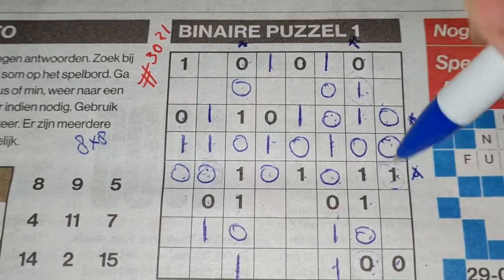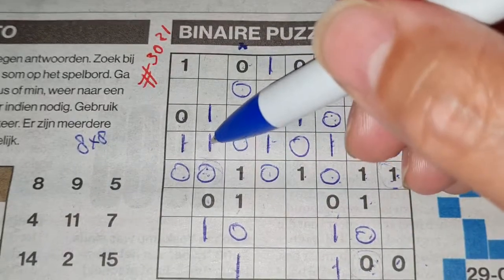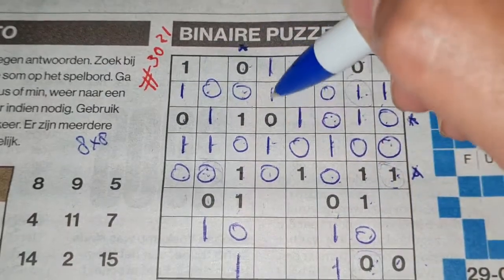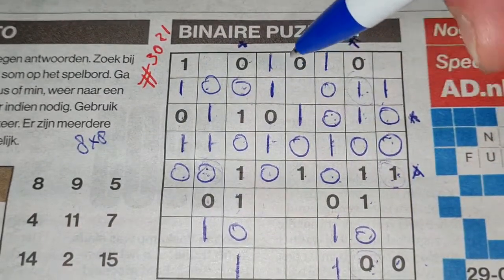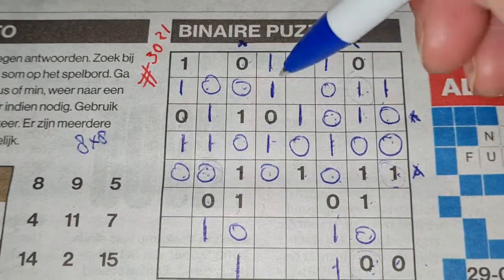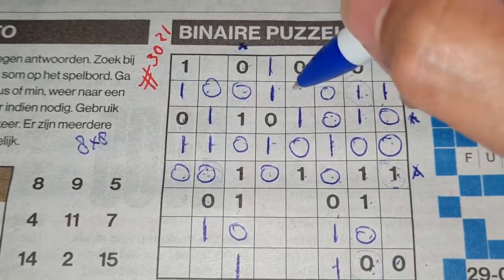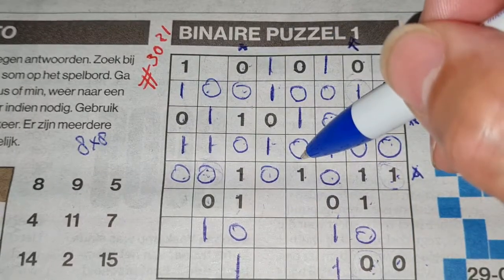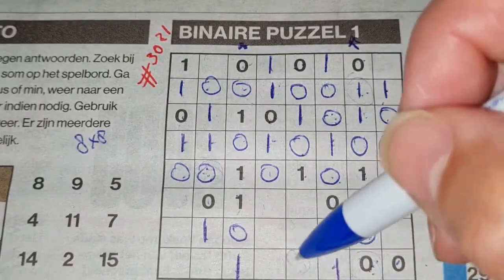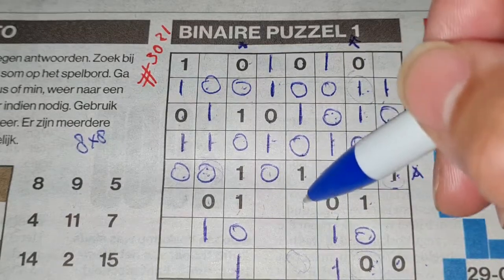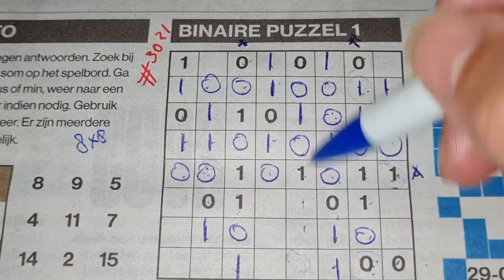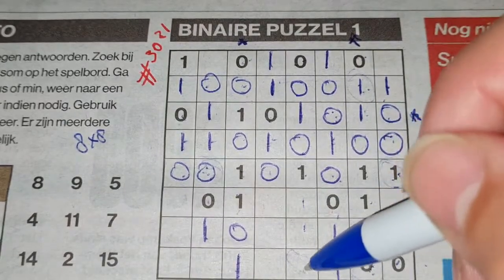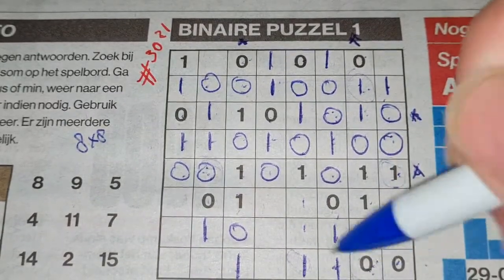Alright, double O here, 1 there, 1. Double 1 here, no, there, no. Double O here, 1 there, 1. Then 4 ones we have in this row, so the rest are O's. Okay, 1, 2, 3. 3 O's. If I place number 4 here, then we have 3 ones in a row in this column. Not allowed, one of the rules, so this cannot be an O. This should be a 1. Double 1, here no, there no.